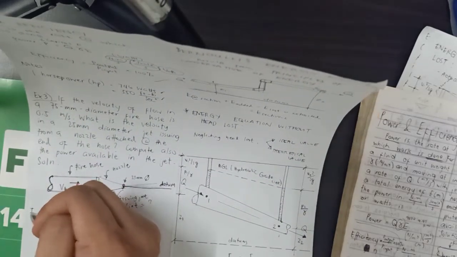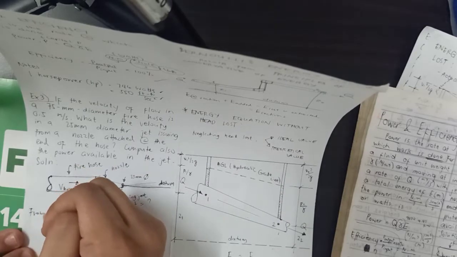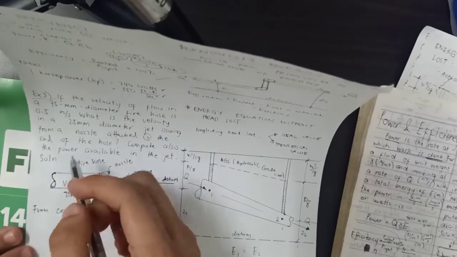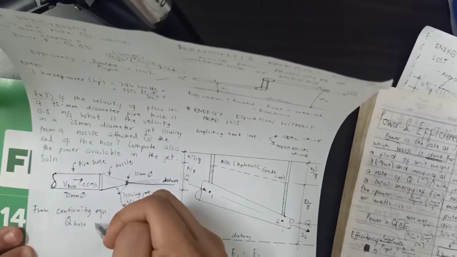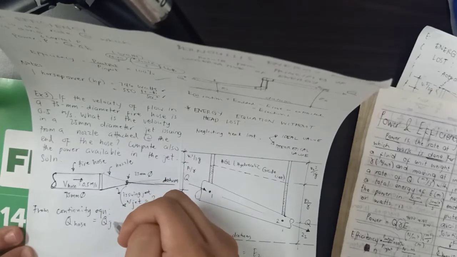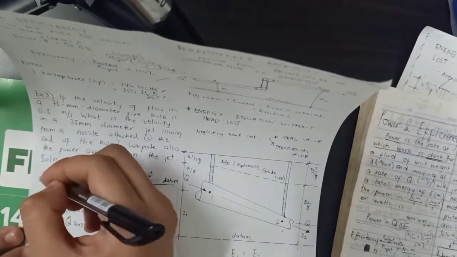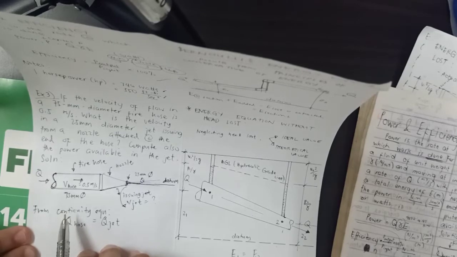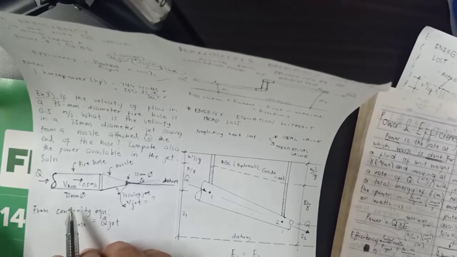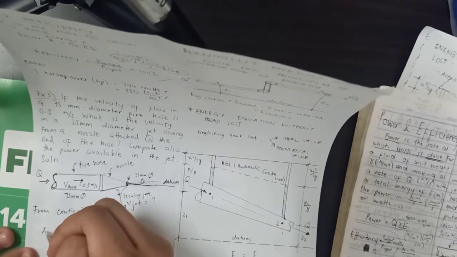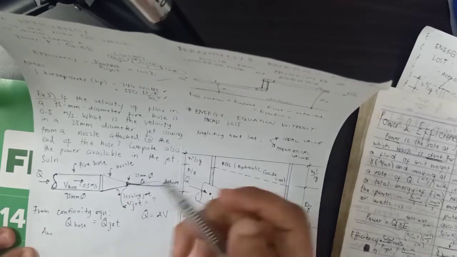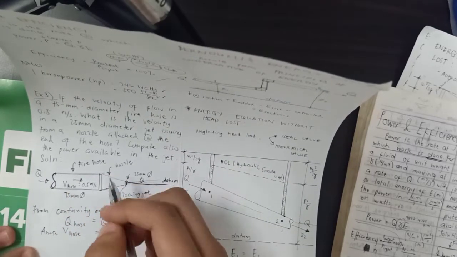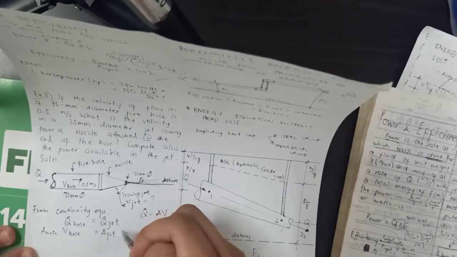So from continuity equation, no? Q or flow rate ng hose equals sa flow rate ng jet. 'Di ba? Pila ang flow rate niya Q, same po dari gawas. So area sa hose, again Q equals to AV. Area sa hose times sa velocity sa hose. Ang jet pod, area sa jet, times sa velocity sa jet.